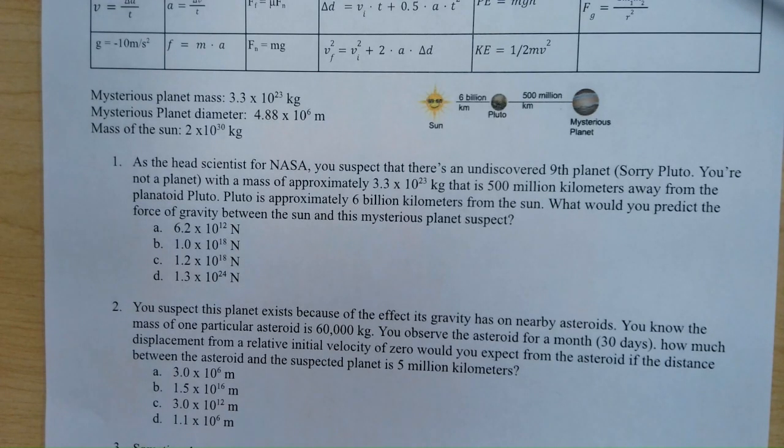As the head scientist for NASA, you suspect there's an undiscovered ninth planet that has a mass of 3.3 times 10 to the 23rd. It's 500 million miles away from the planetoid Pluto, and Pluto is approximately 6 billion kilometers from the Sun. What would you predict the force of gravity to be between the Sun and this mysterious planet?